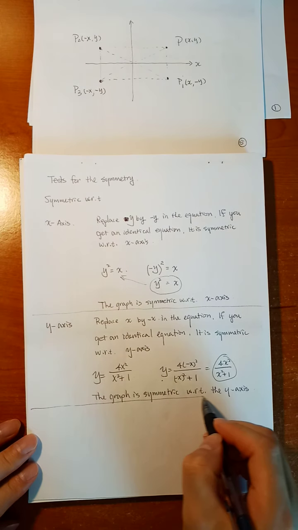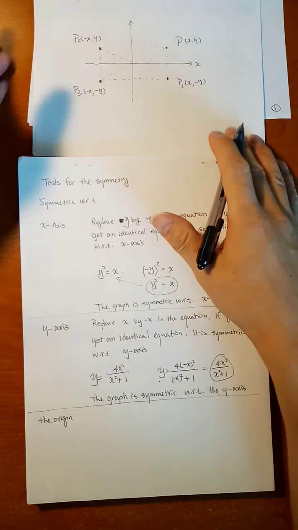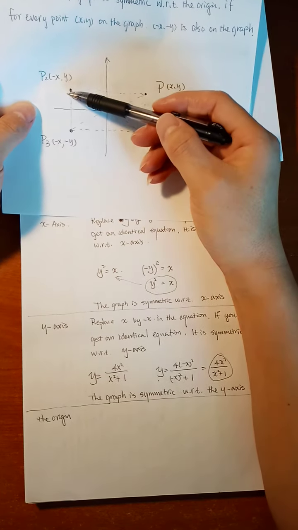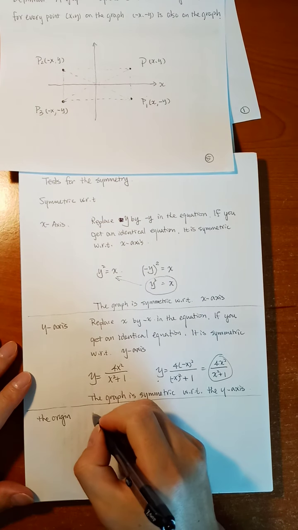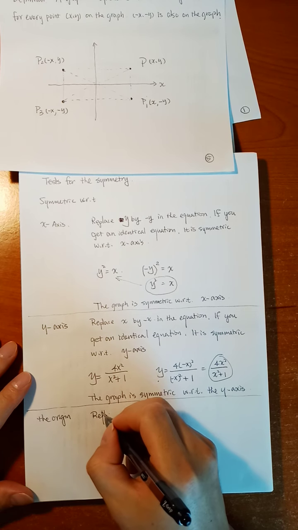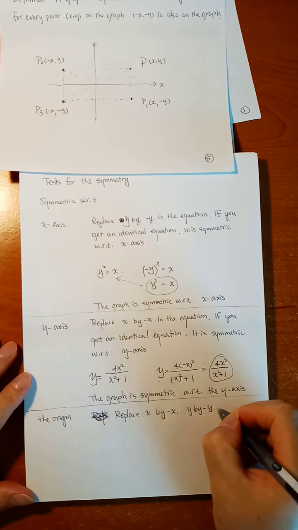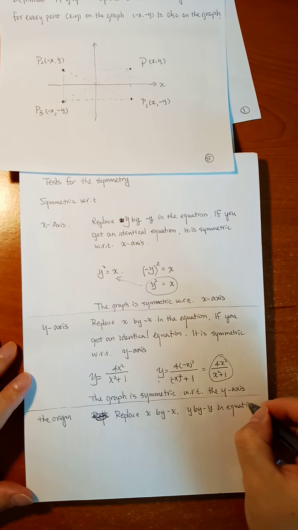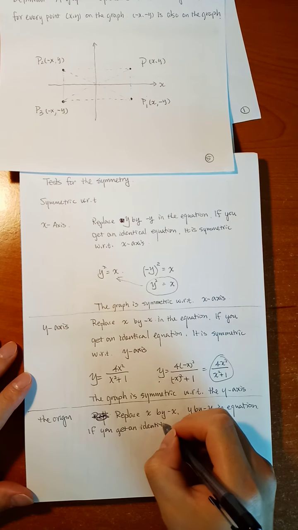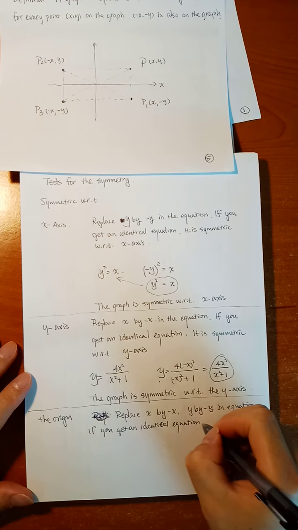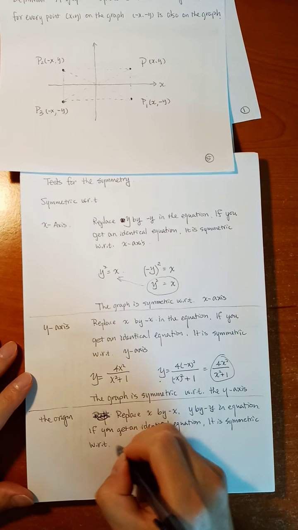And the origin. For the origin, you have to combine both. You see here, origin actually, you first get symmetric about the y-axis and then about the x-axis. So you have to examine that it is symmetric about the y-axis and about the x-axis, both. Replace x by negative x, y by negative y in the equation. If you still have an identical equation, it is symmetric with respect to the origin.